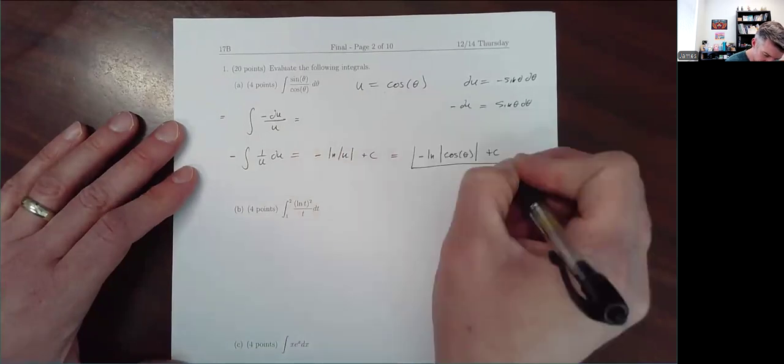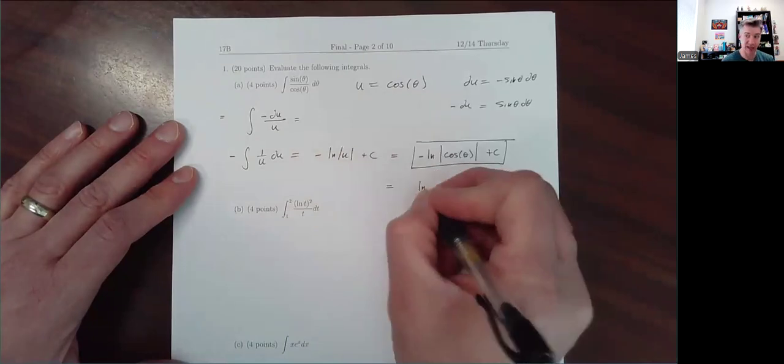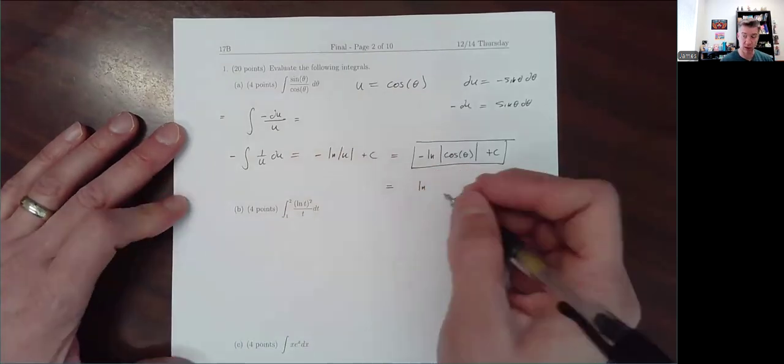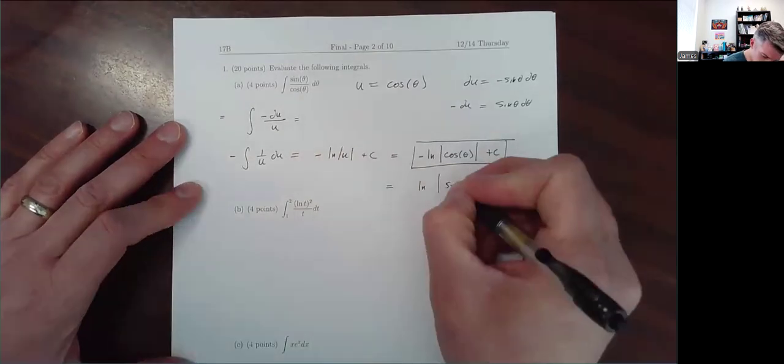Alternatively, it is also correct to say that this is the positive natural log of cosine theta raised to the negative 1 power, which is 1 over cosine, which is secant. Natural log of the absolute value of secant theta.